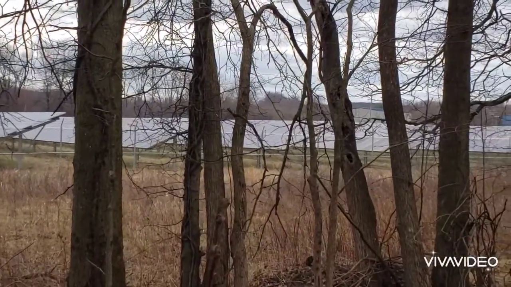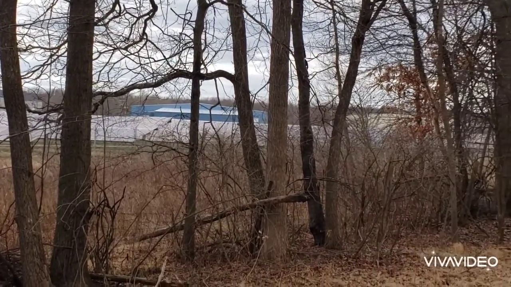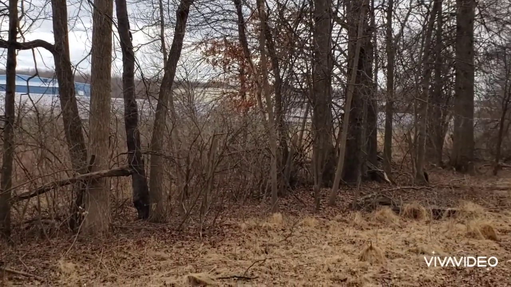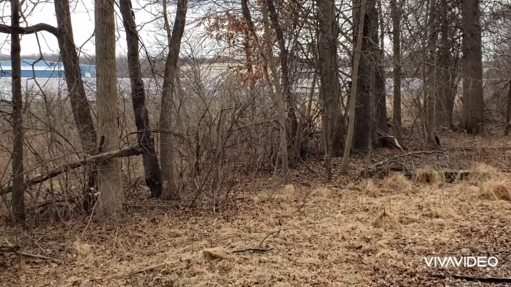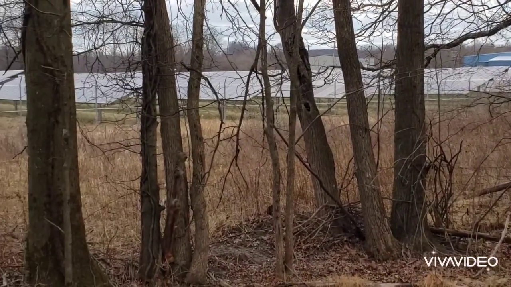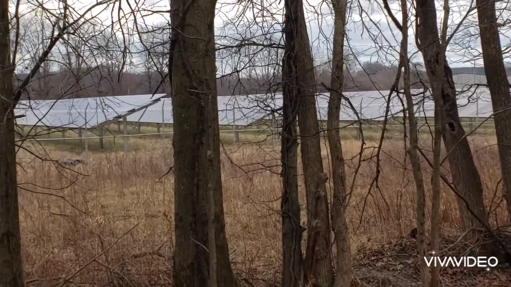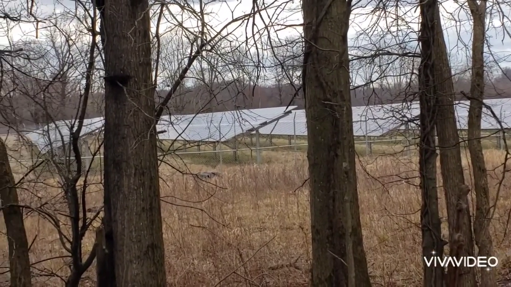And these, of course, are photovoltaic panels, PV cells, similar to ones we've used in the laboratory. And they are angled towards the south at sort of a compromise angle to maximize the amount of solar energy they can capture throughout the year.